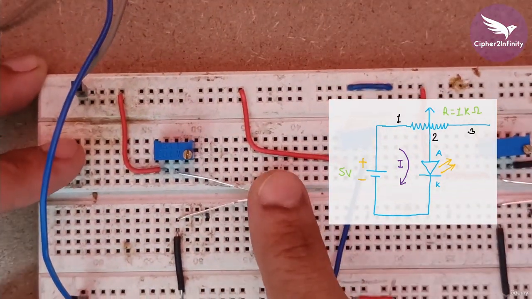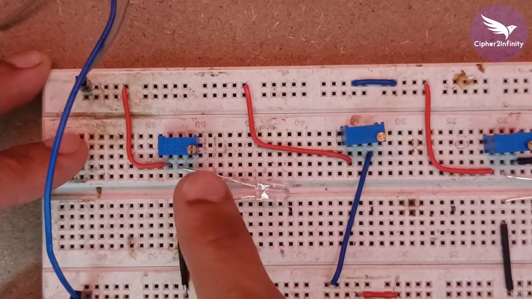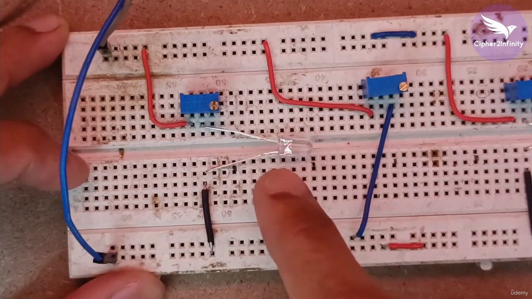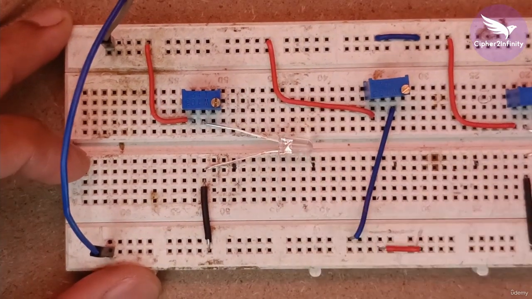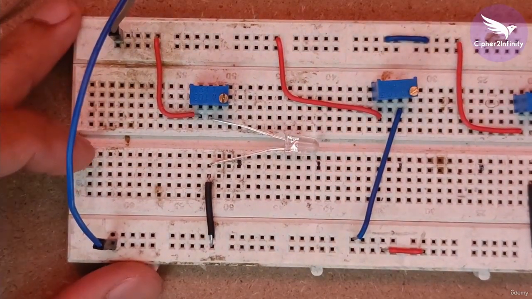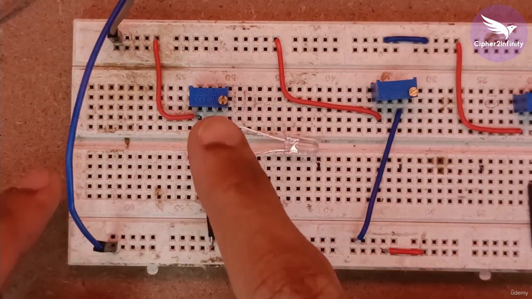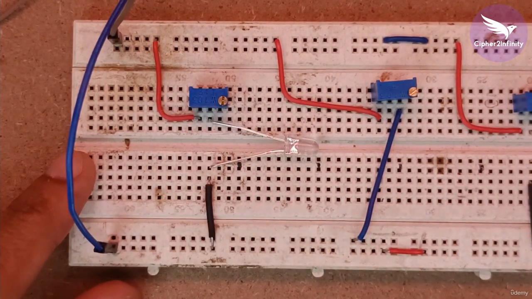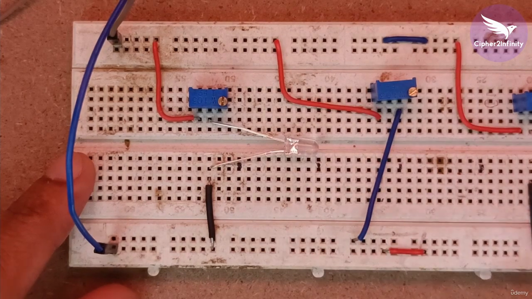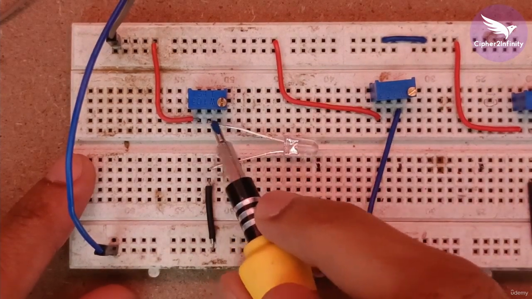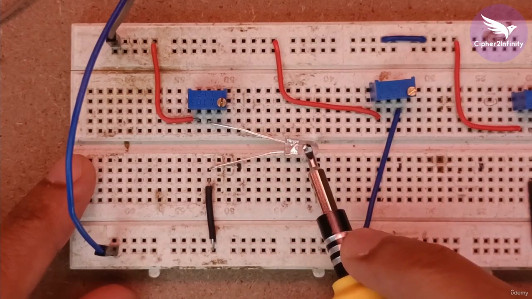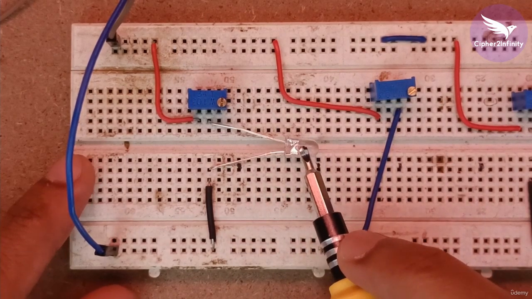This LED is now damaged because the current which was passing through this loop exceeded the current this particular LED supports. Generally the LED supports current up to 20 milliampere, and I have reduced the resistance of this preset to a larger extent, and because of that the current flowing through this LED exceeded the limit, and because of overcurrent this LED is now damaged.